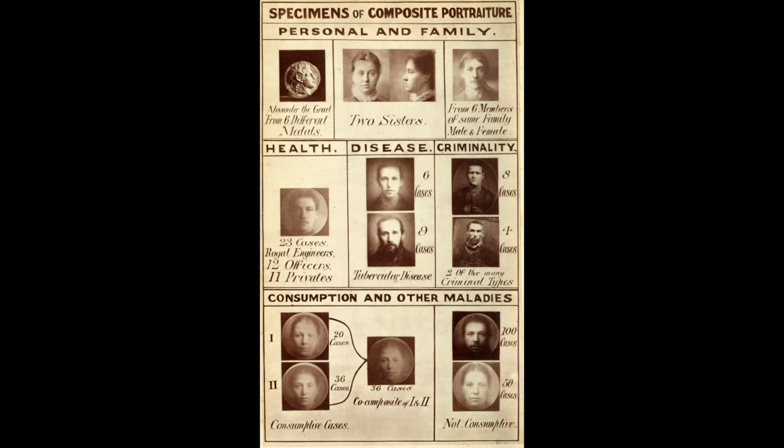He invented the concept of the weather map. He developed fingerprint identification systems still used today. He pioneered the statistical concepts of regression to the mean and standard deviation. He was a geographer, an explorer, an anthropologist, and a prolific author. But he is remembered today most of all for one word, a word he coined himself in 1883, the same year this composite portrait plate was published.